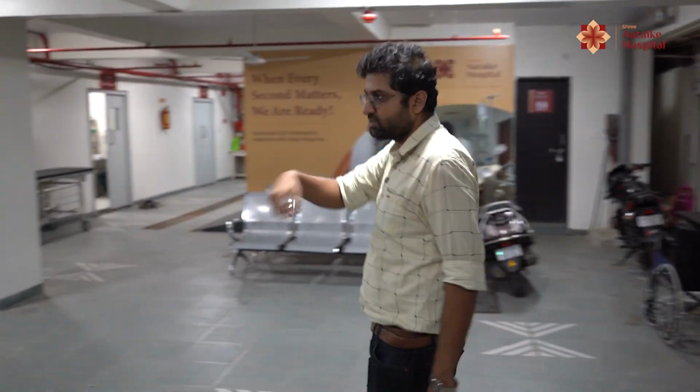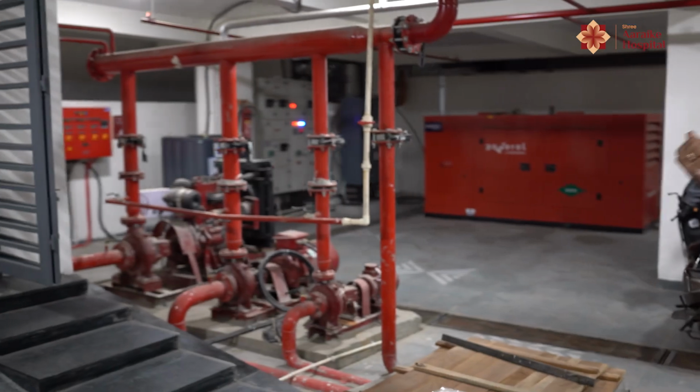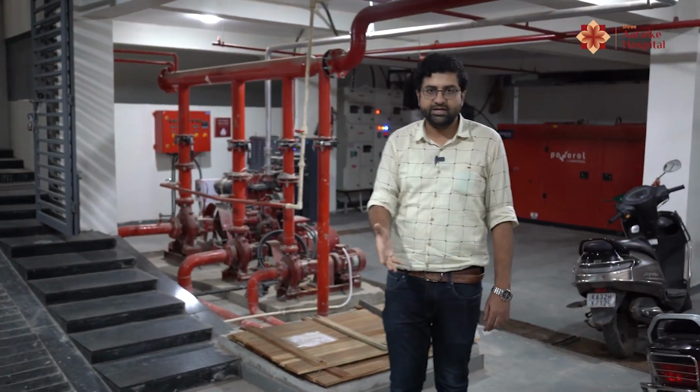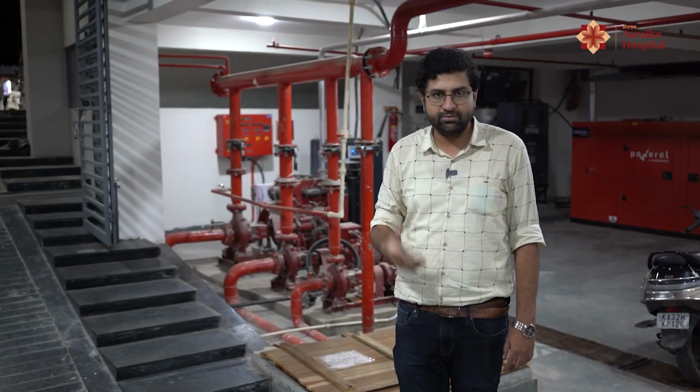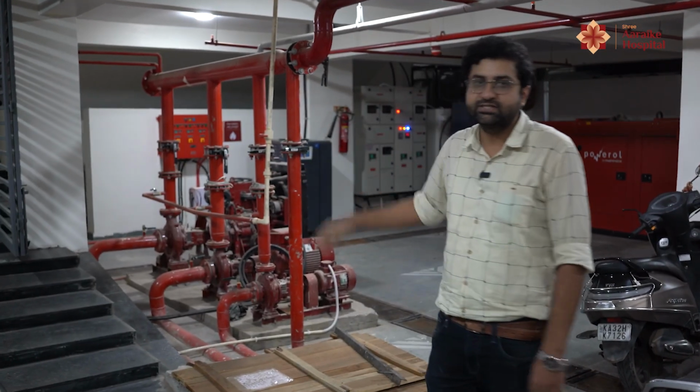And this is all for our NABH accreditation purpose. Whatever fire requirements there are, we have met all of them. We have a DG pump for the fire, and we have an underground water tank for the fire in case of emergency. We also have a storm water drain, because this is a basement, so if any storm water comes in, it is directly connected to the corporation drain. This is everything as per the NABH accreditation.